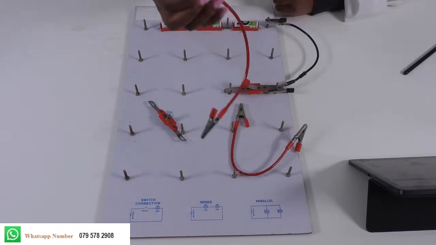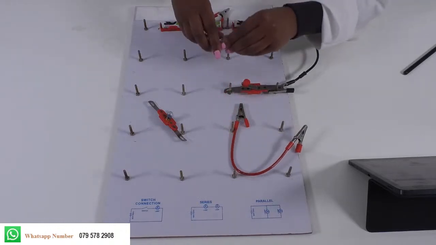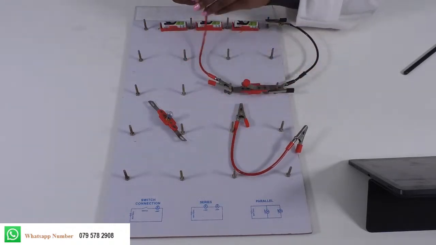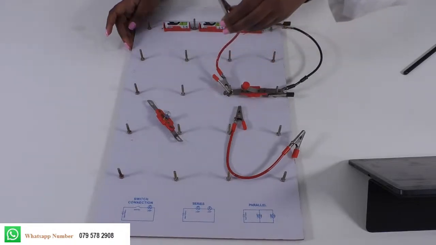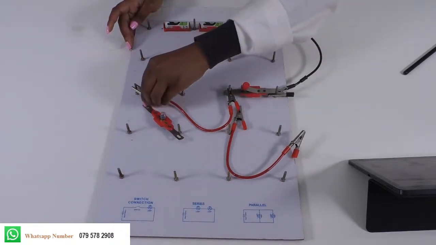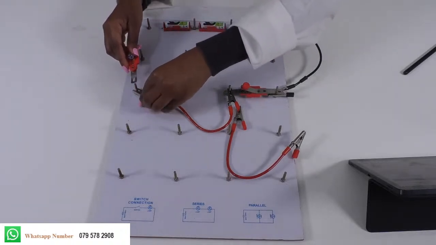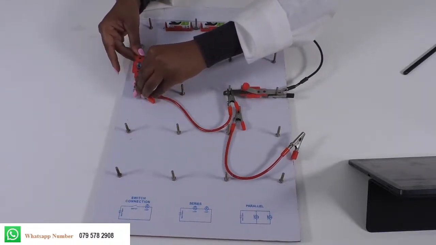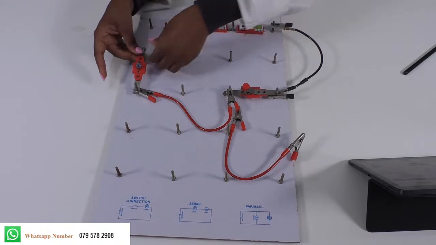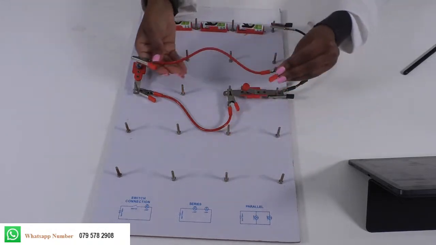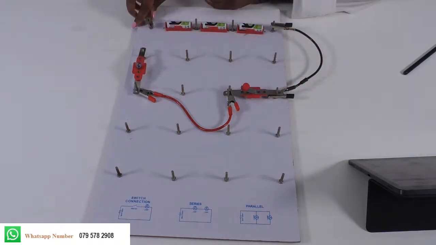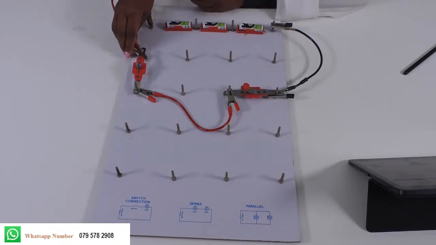Then our second conducting wire, we're going to connect from this end to this end. What are we connecting next? Our bulb. There's our bulb. And then lastly, conducting wire number three, from this end to that end.